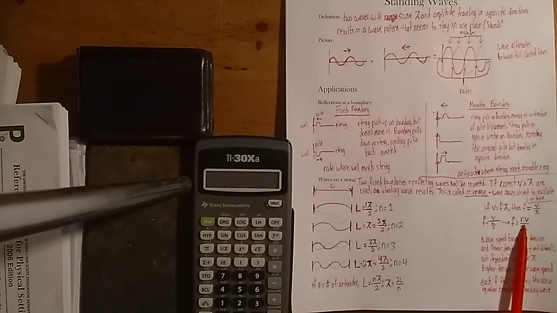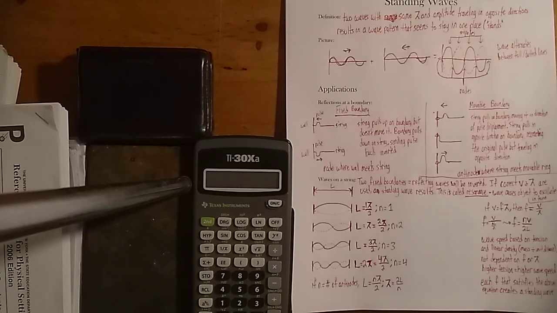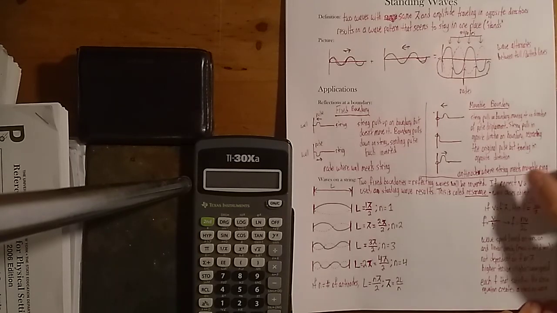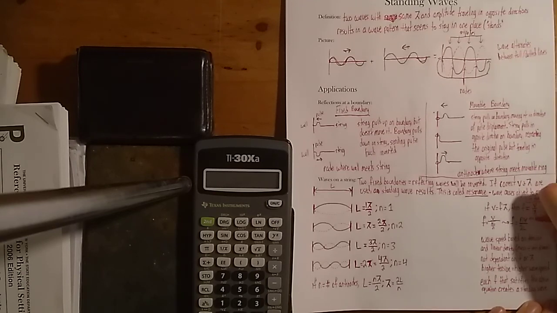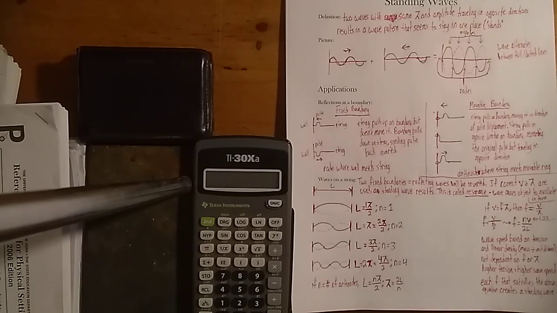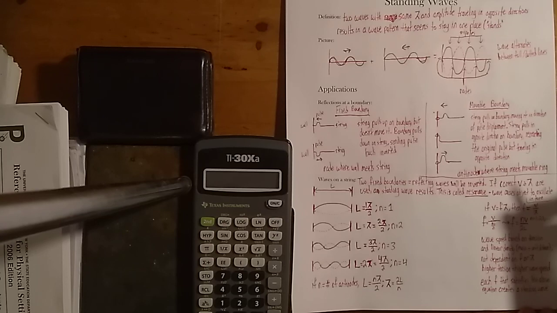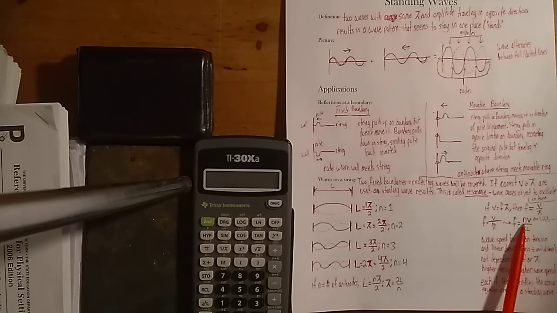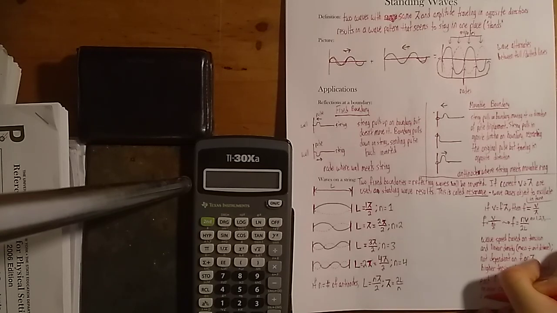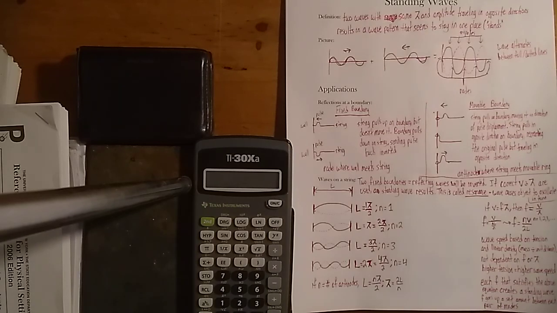Because we have a limit on what n can be, we have only certain frequencies that will cause a standing wave. These are the frequencies that cause standing waves. And we do have to note that this equation works for n equals 1, 2, 3, and so on. Also notice that as we increase n, we're just increasing it by a multiple of v over 2L. So f goes up a set amount between each pair of modes. The frequency will go up by a set amount each time.